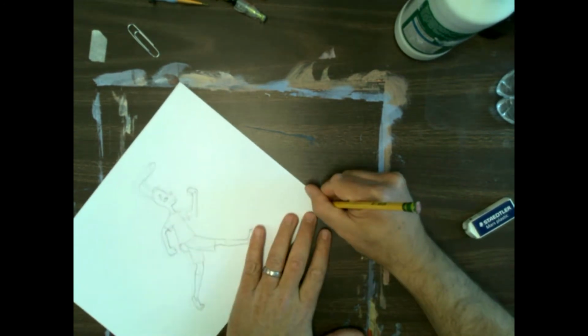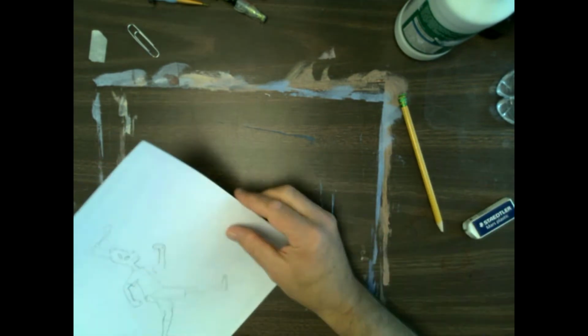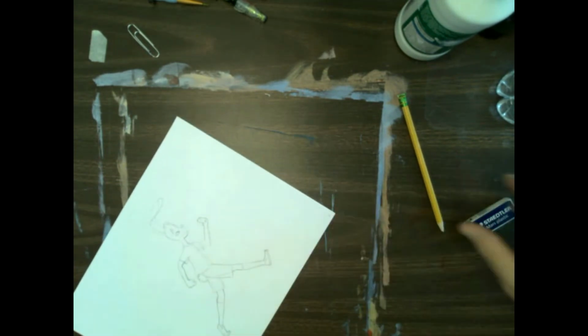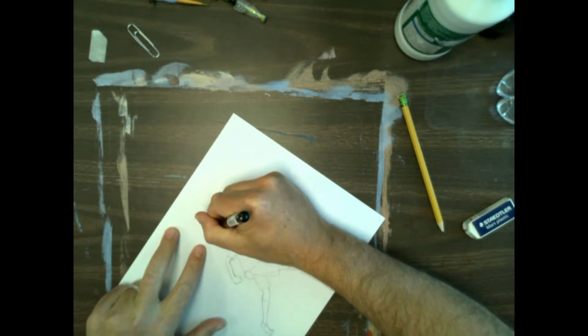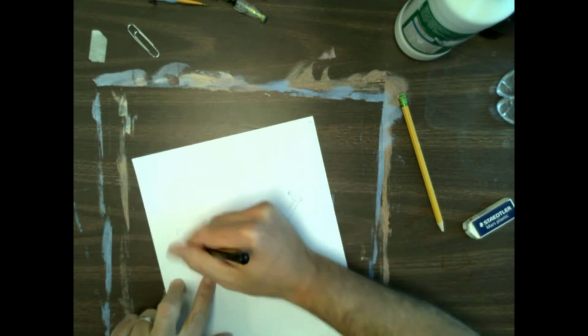Alright, I'm going to put my little 5 there. And then I got to get my ink pen I used last time. It's really important. Don't just grab some random new pen. It's got to be the same pen or it is not going to be consistent.